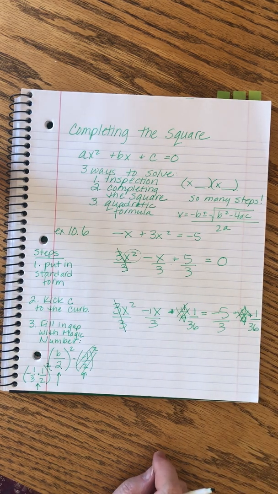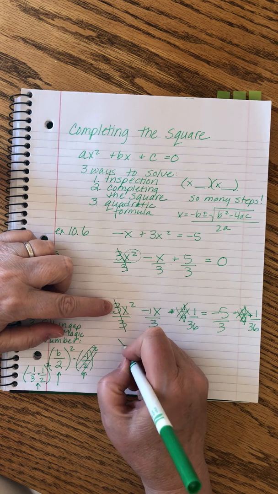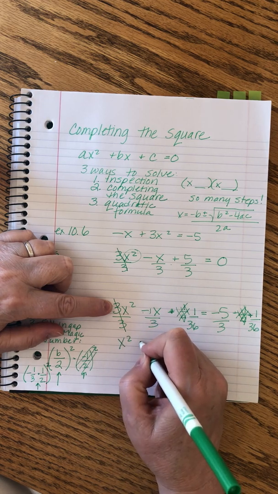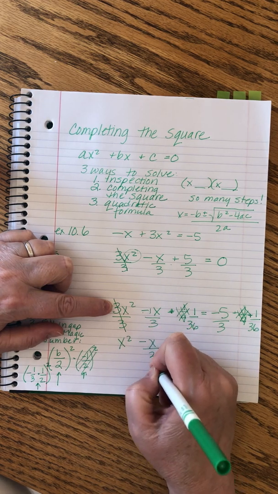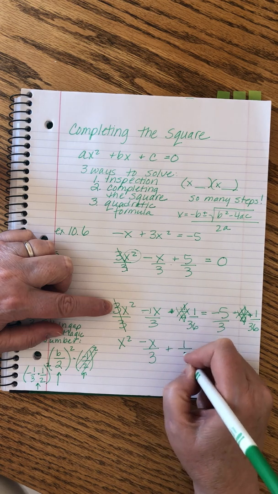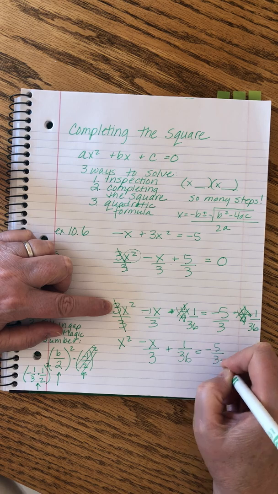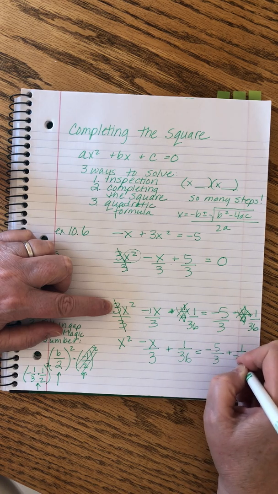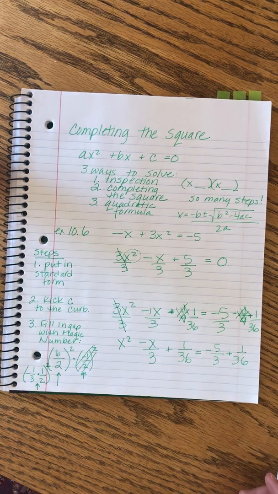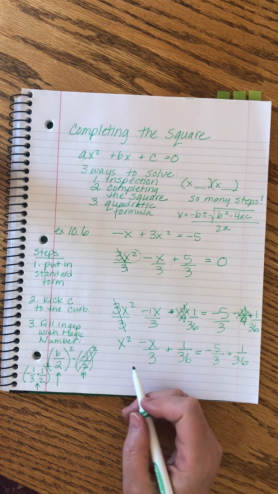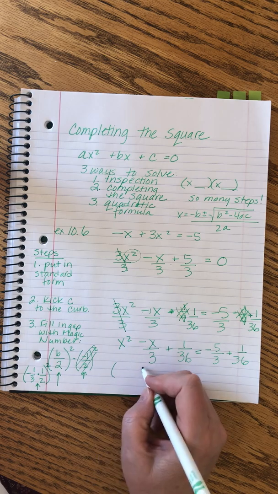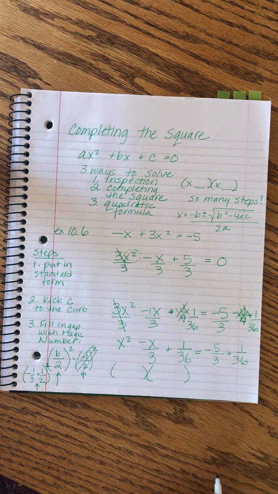Okay? So let me write it again just so it doesn't look as confusing. X squared minus x/3 plus 1/36 equals -5/3 plus 1/36. Lord have mercy, right? Now, what we've done here is we have created a perfect square.